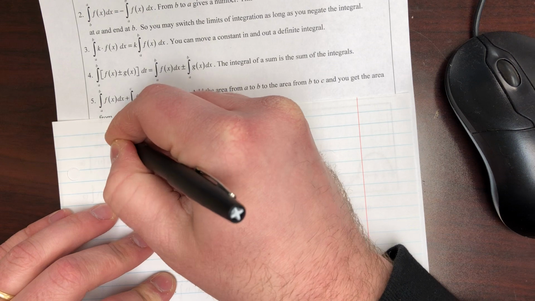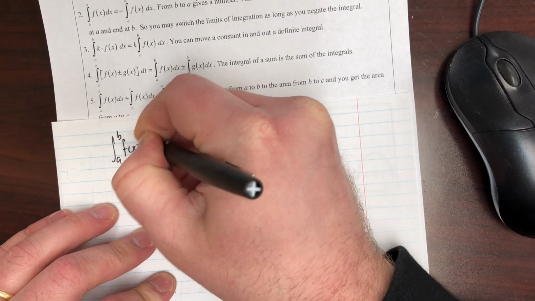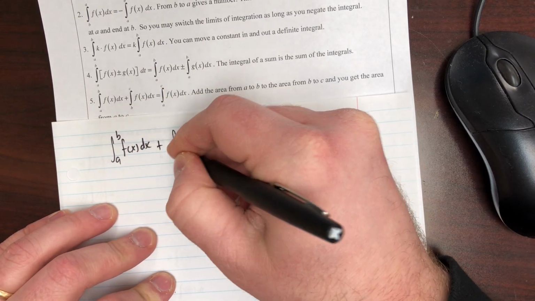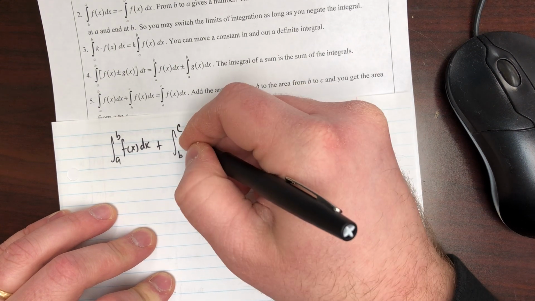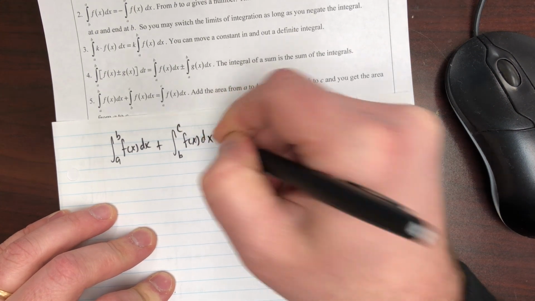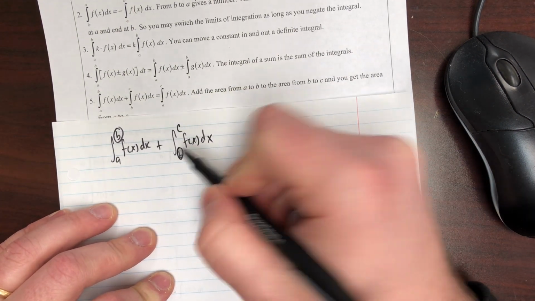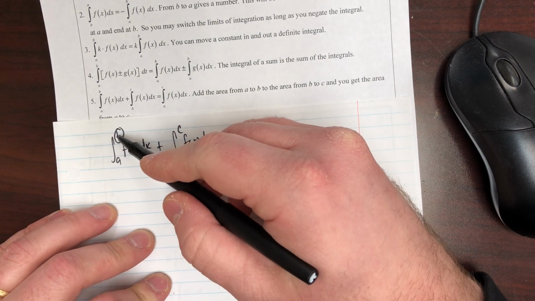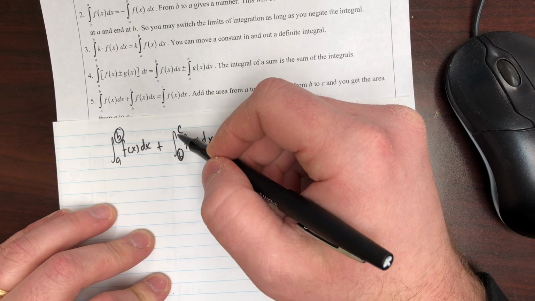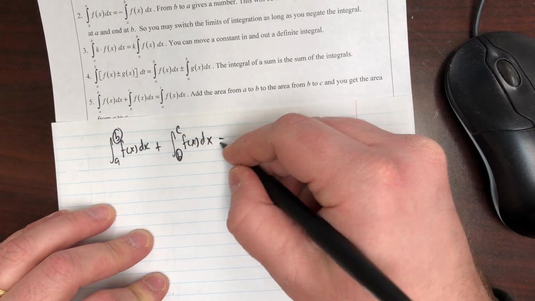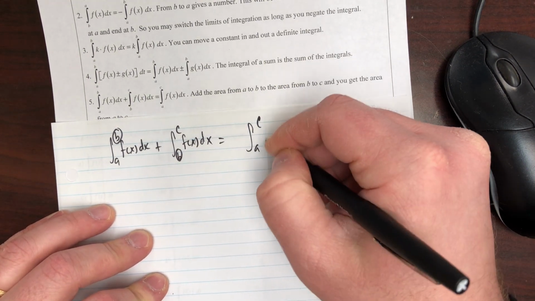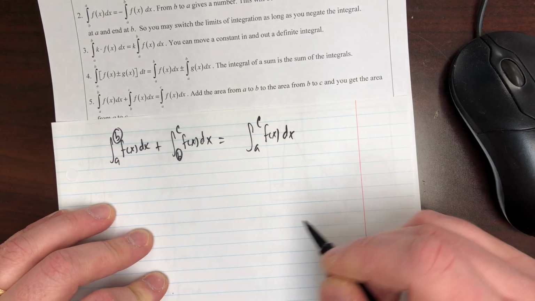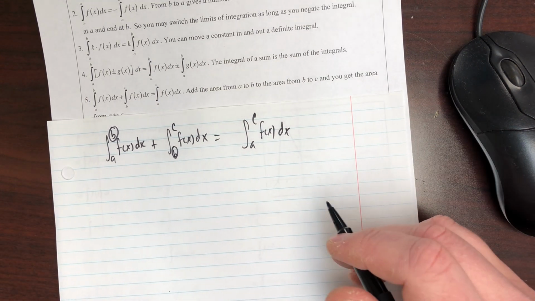So if I go from A to B, f of x dx, and I add that to B to C, f of x dx, notice how B is in the middle. Find the area from here to here. Cool. Find the area from here to here. Cool. We're really just finding the area from A to C. So, surprise!